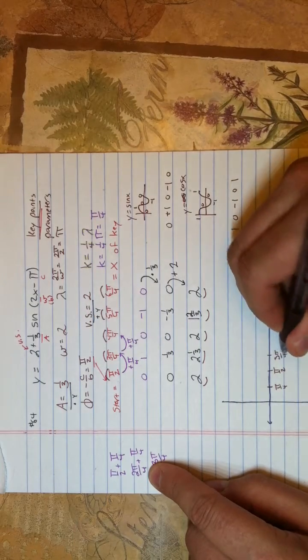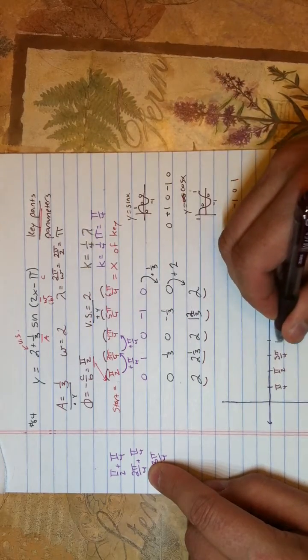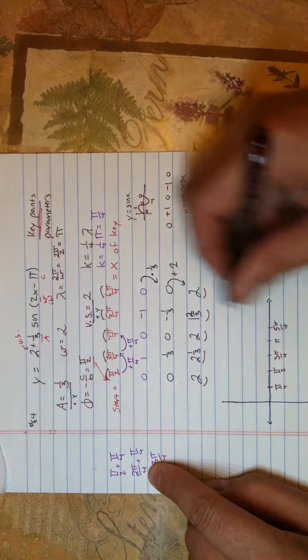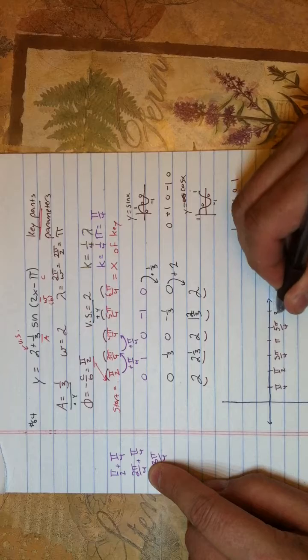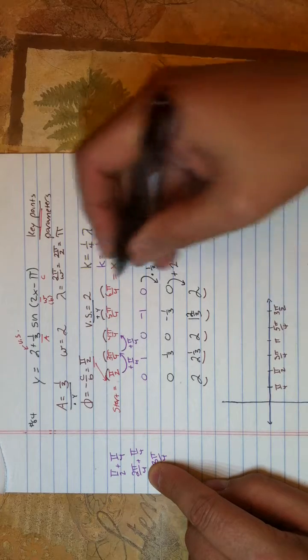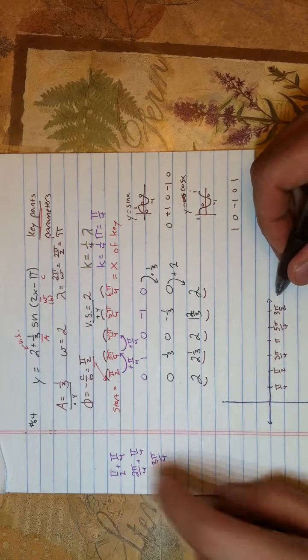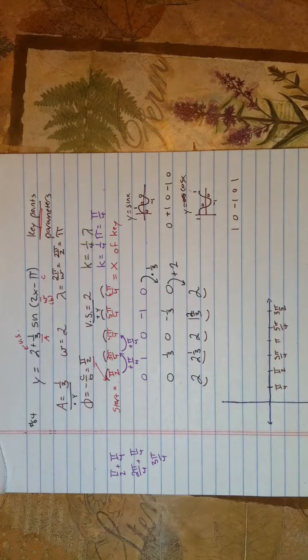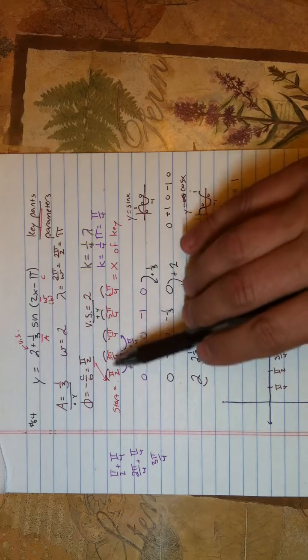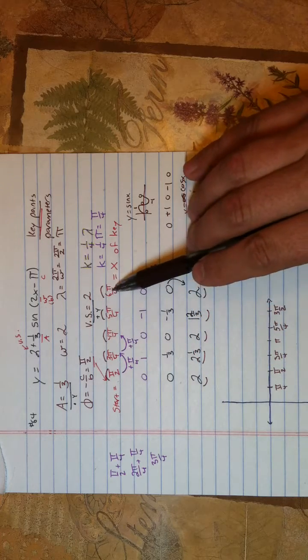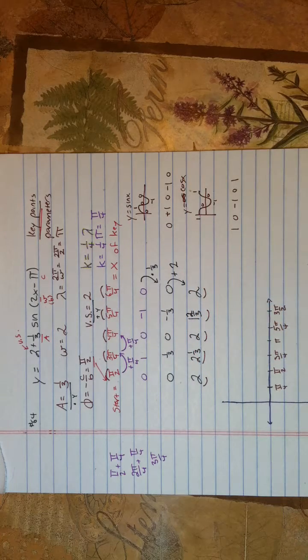3 pi over 4. 4 pi over 4 reduces to pi. 5 pi over 4. And then 6 pi over 4 reduces to 3 pi over 2. But you see that by not reducing them until I put them on here, it helps me get them all in the correct order. And I don't have to remember, for example, that it goes pi, 5 pi over 4, 3 pi over 2. That's difficult to remember. But if I leave them unreduced, it's easy to see 2 pi over 4, 3 pi over 4, 4 pi over 4, 5 pi over 4, 6 pi over 4. We just put them in that order.